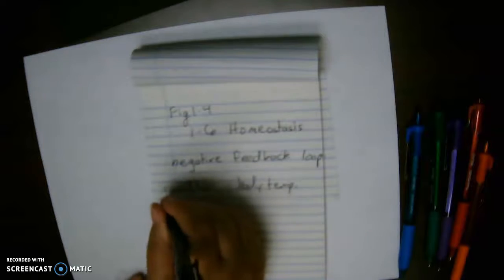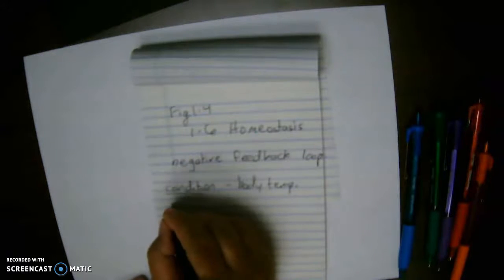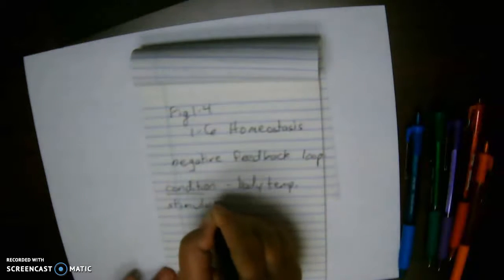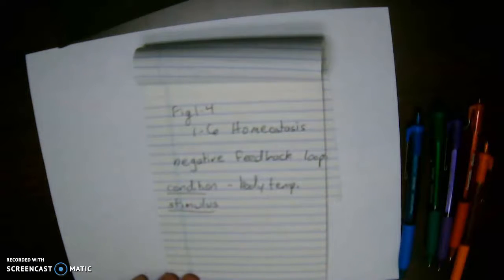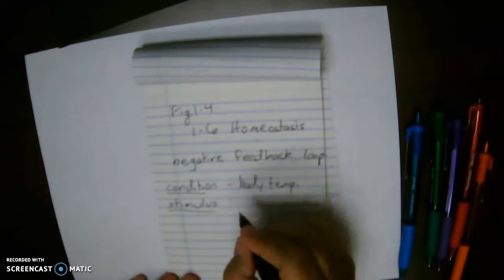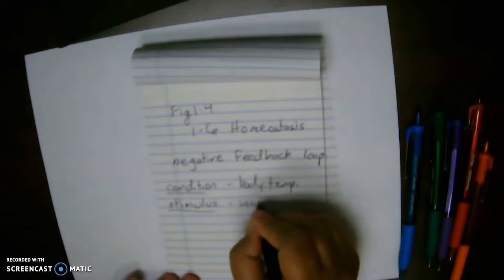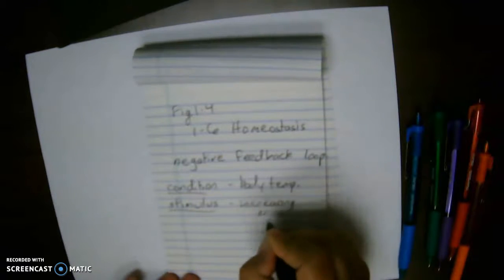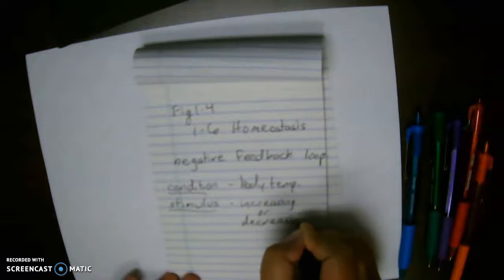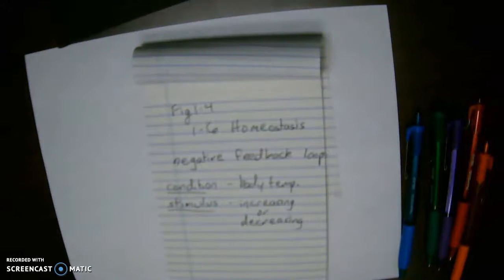But you have to name your condition, and then you have to name the stimulus. The stimulus is going to be whatever disturbs homeostasis. So you're going to word that as either it is increasing or decreasing the condition. So in my case, body temperature will increase, and I will show you how the negative feedback loop works to restore the body temperature by decreasing it. But your stimulus is going to represent the disturbance in homeostasis.